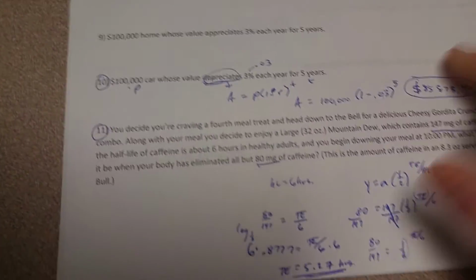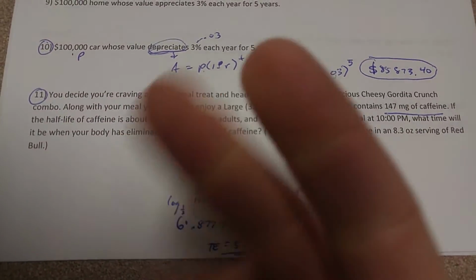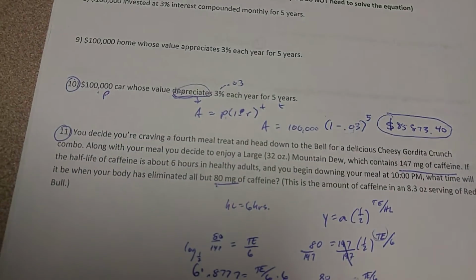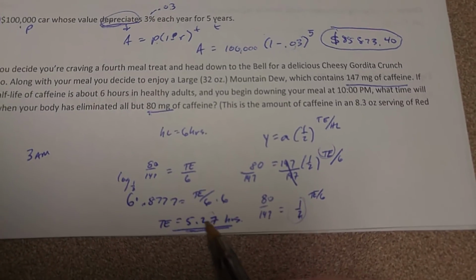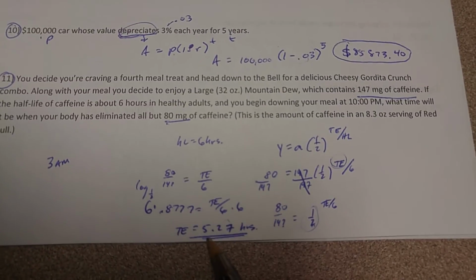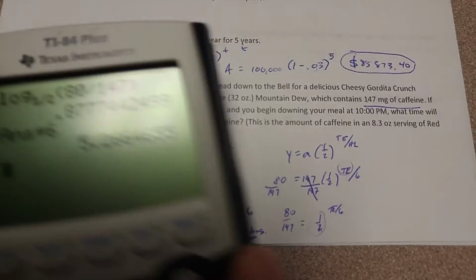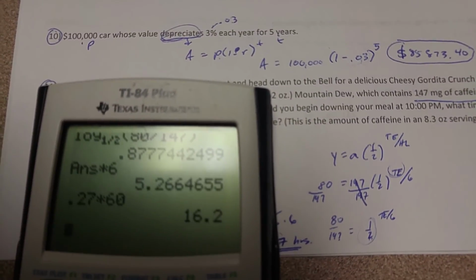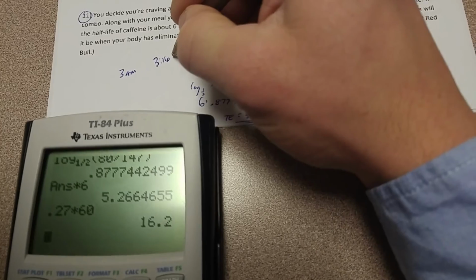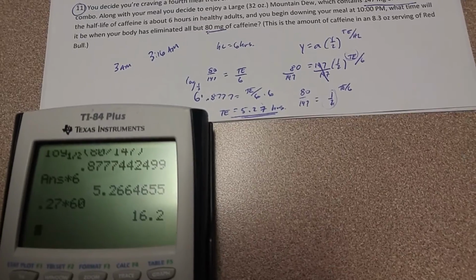We need to know at what time of day is that, right? So if I start at 10 p.m., 11 to 12 to 1 to 2 to 3, so we know it's going to be 3 a.m., but we've also got this 0.27 hours. Now if we're just estimating, okay, 0.27 is pretty close to 0.25, which is a quarter of an hour, which would be 15 minutes, or we can take that decimal portion, that 0.27, and multiply it by 60 to figure out how many minutes that actually is. So it would actually be at 3:16 a.m. That's how many minutes, 16.2 minutes. So it would be at 3:16 and then some seconds.